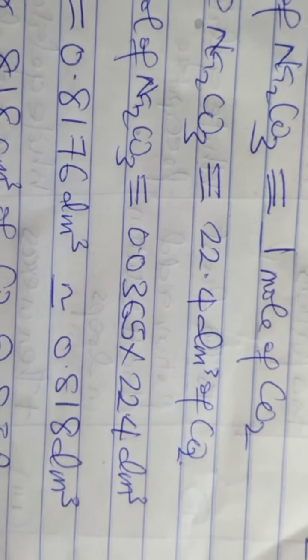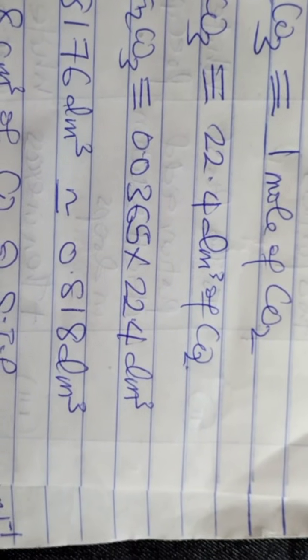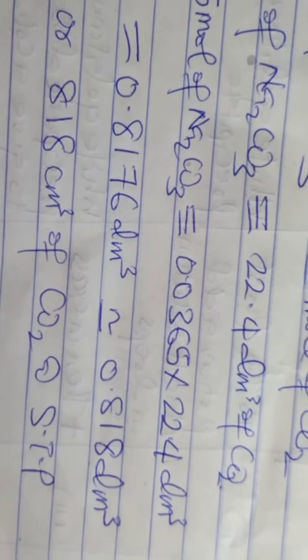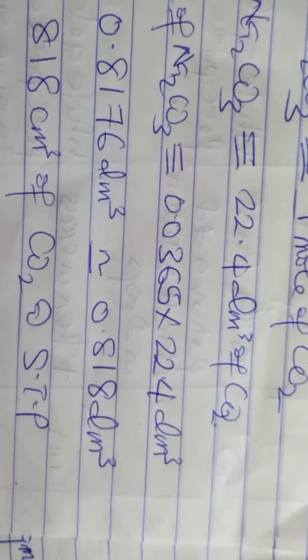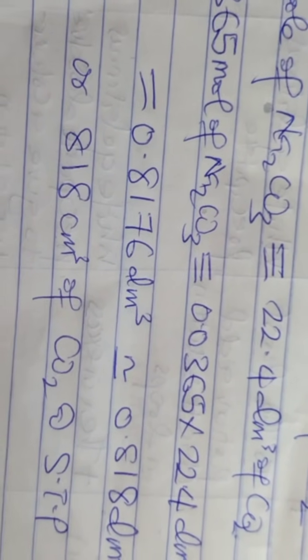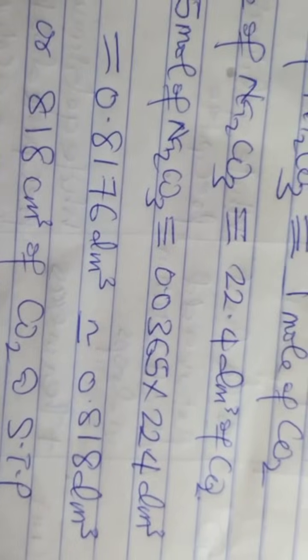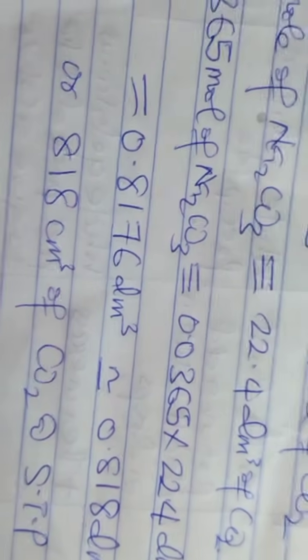And since our answer should be kept to 3 SF, that becomes 0.818 dm³ of carbon dioxide. Or you can leave it in cm³, multiply 0.818 by 1,000, since 1 dm³ is equal to 1,000 cm³. That gives us 818 cm³ of carbon dioxide at STP.